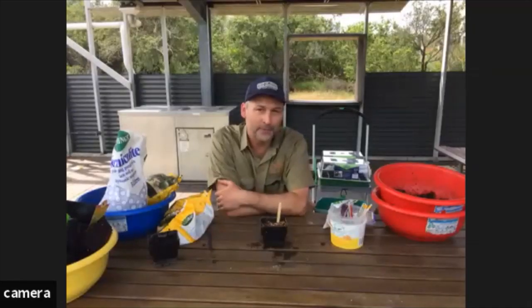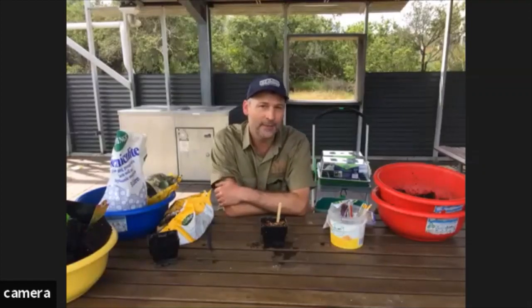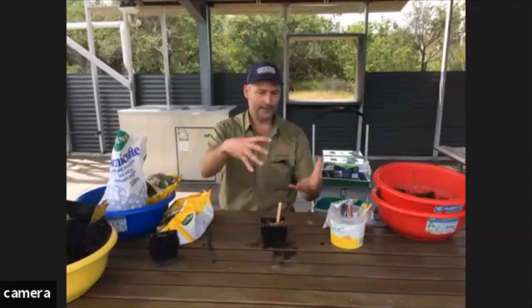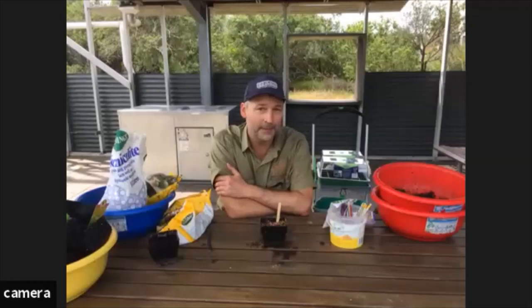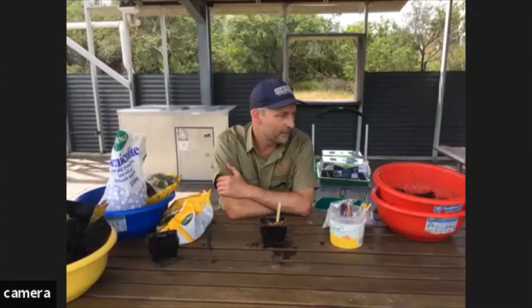And then do you soak it? Yeah, you soak it in a bucket of water, about 9 litres of water, and it just puffs up into about 9 litres of coconut fibre. And it costs about $2 or $3 for a brick. Thank you very much. No worries.